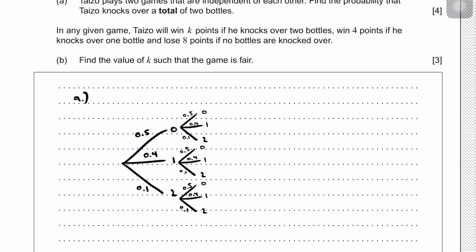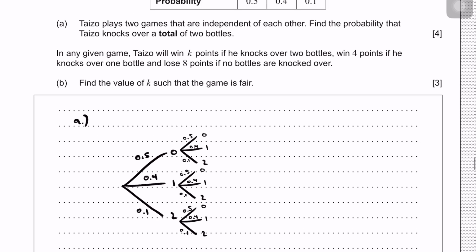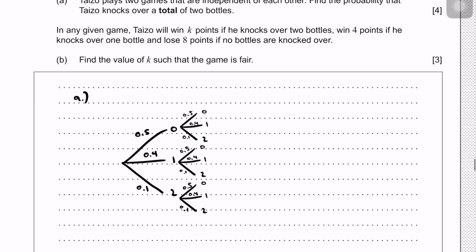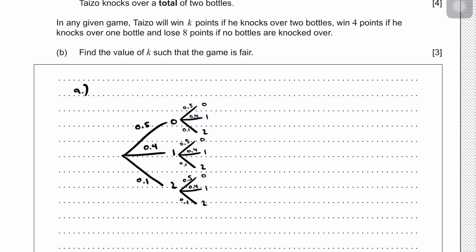Multiplying along the branches, since these are themselves independent events, we can find the probability of this outcome. Knocking over 0, and then knocking over 2. And that would be equal to 0.5 times 0.1. That would be this event right here. What is the other way? Well, he can also knock over 1 bottle and then knock over another bottle. That would be 0.4 times 0.4.